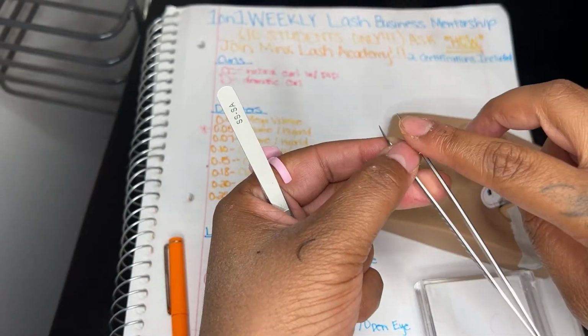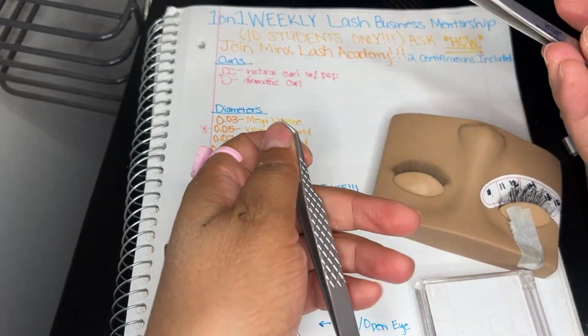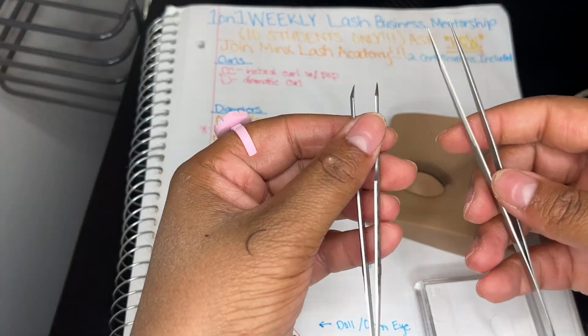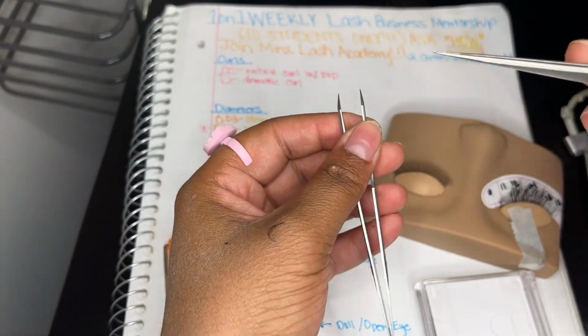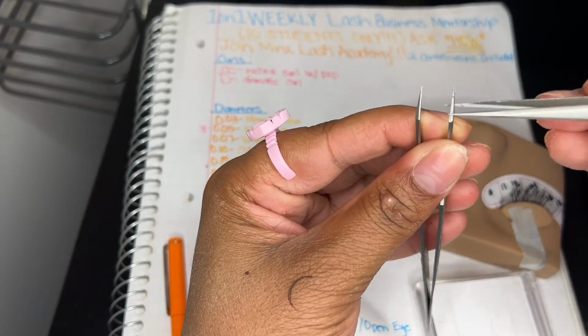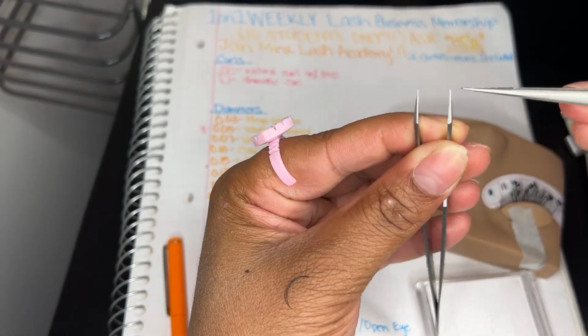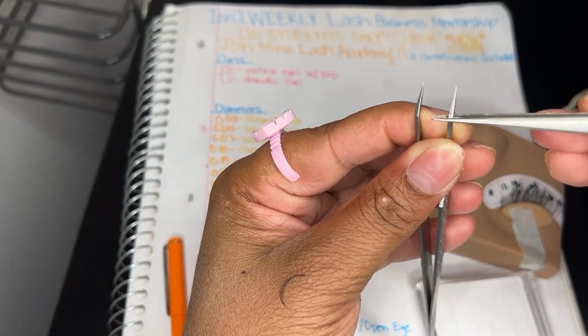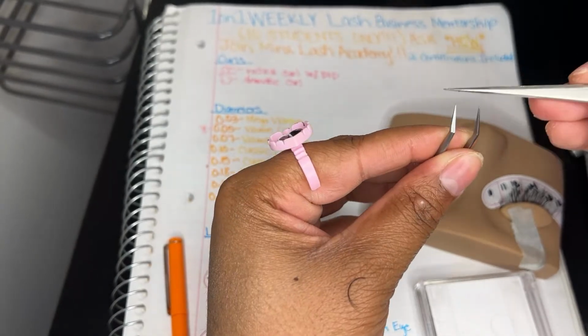And if you have glue on your tweezer, a little tip I'm gonna tell y'all is to just get your other isolation tweezer and just go like this, and it's gonna remove the glue right off, y'all, just like that. Just remove the glue, and it's gonna come right off.